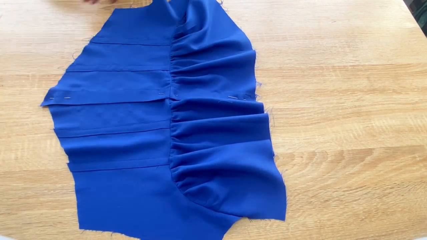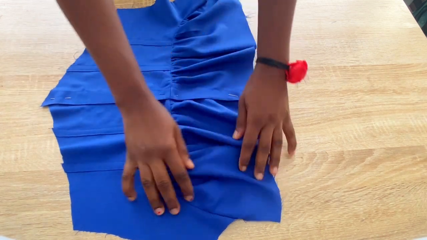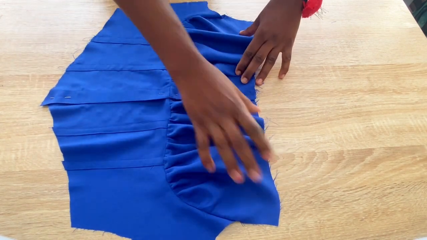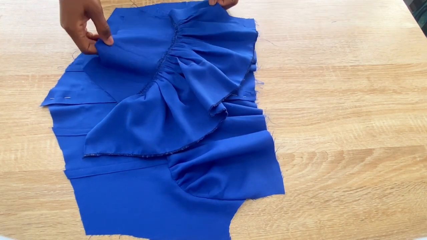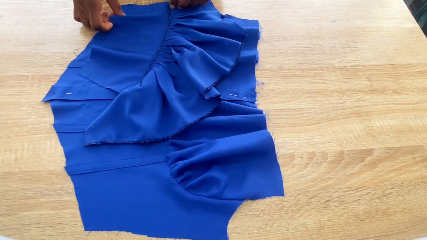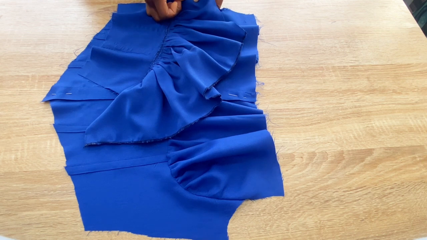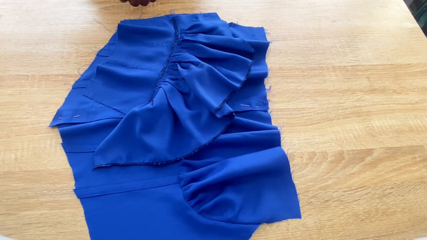Trim out any excess you have at the bottom, and the next step is to bring in the back piece and join it together with the front. Place the back on the front piece, make sure that the right side is facing each other, and I'll go ahead and use 1 inch to join it together.